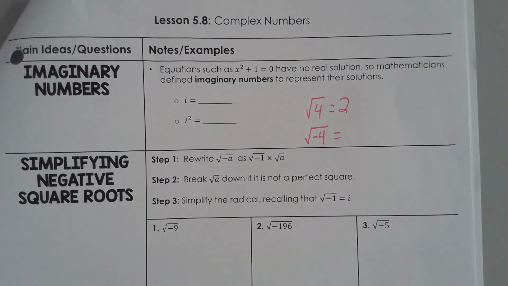Negative 2. So that means I would do negative 2 times negative 2, right? No, that'd be... So when it comes to square roots and squares, you can't have one plus and one minus, like 2 times negative 2. If you did negative 2 times negative 2, that's going to be positive 4, right? So we need imaginary numbers so that we can solve equations in situations such as this when we have a negative square root.